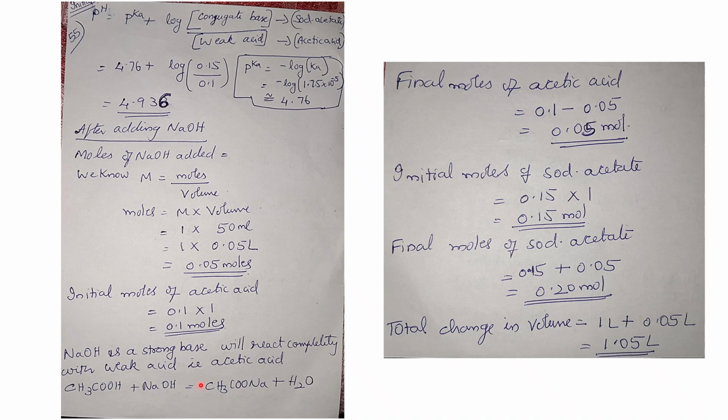But sodium acetate concentration will increase. So how much moles of sodium acetate was there initially? It was 0.15 mole. Then final moles will be adding both, this and this 0.05 moles, so 0.20 moles. Now what is the change in volume of the total solution?